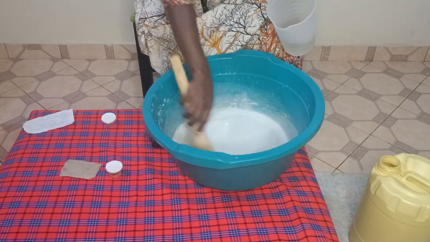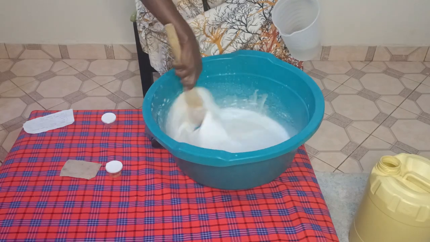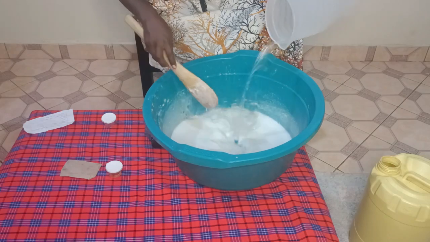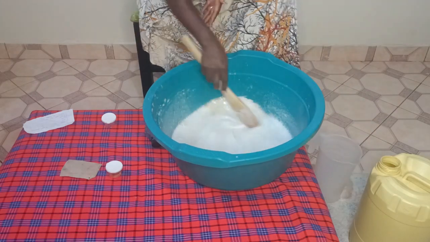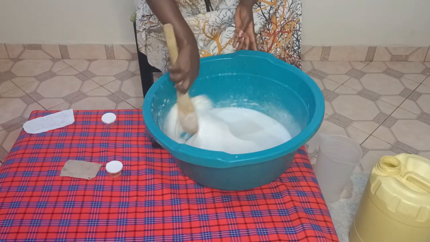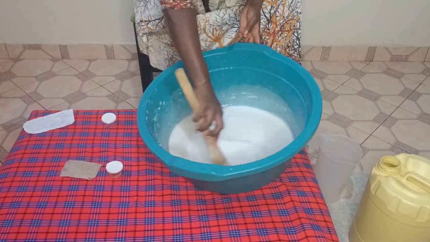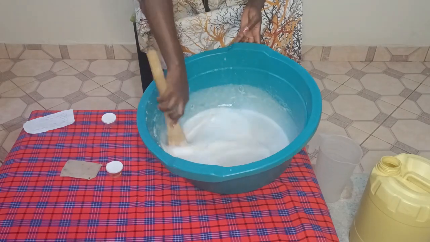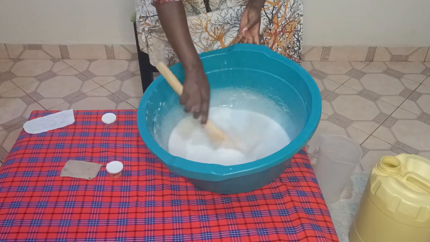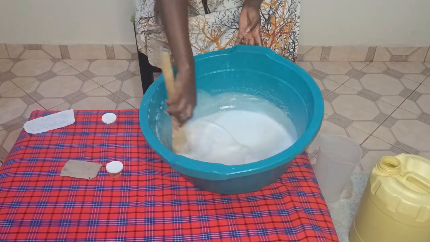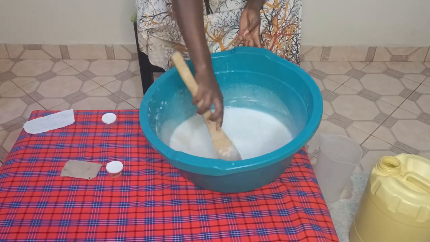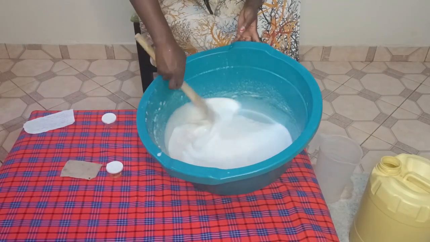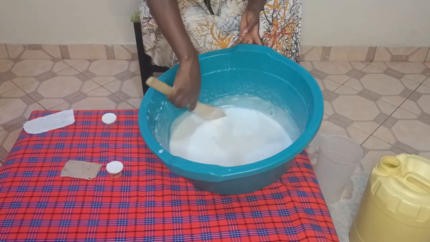Creamy, soapy, leathery. Wow. It's coming along super nicely. Wow, the water is doing it real justice.